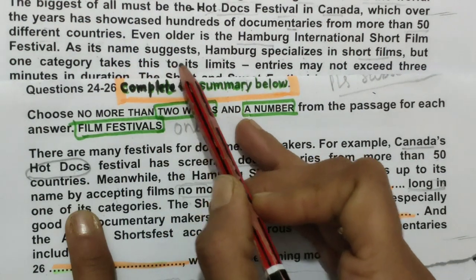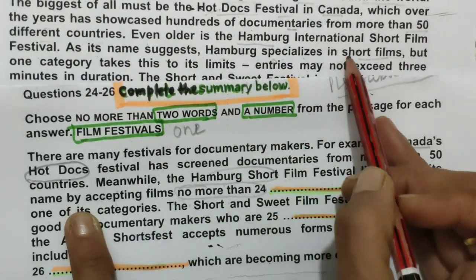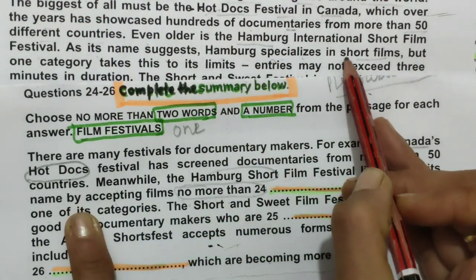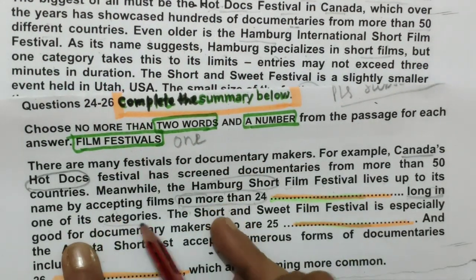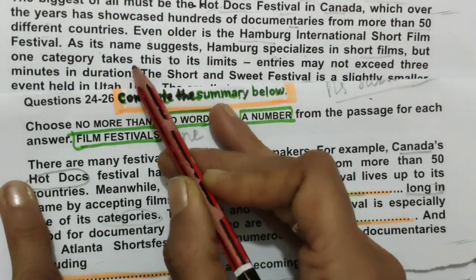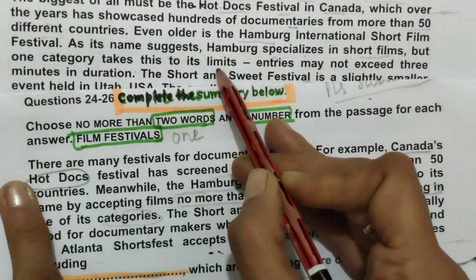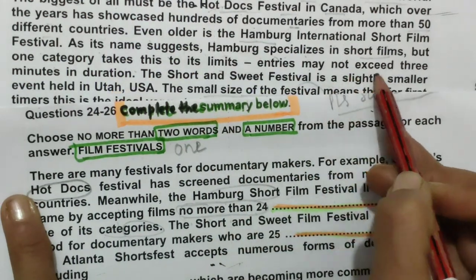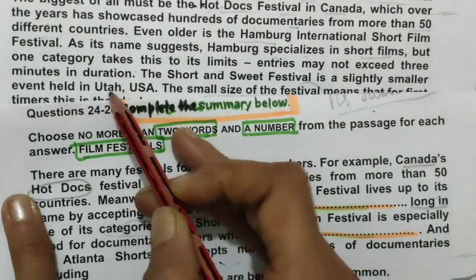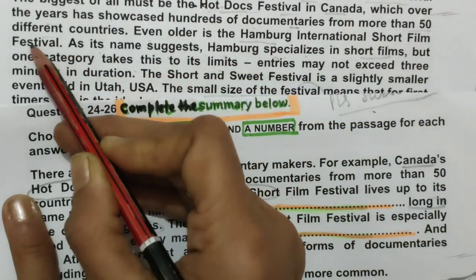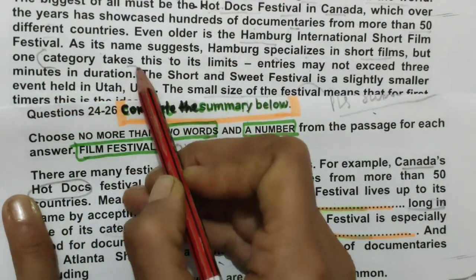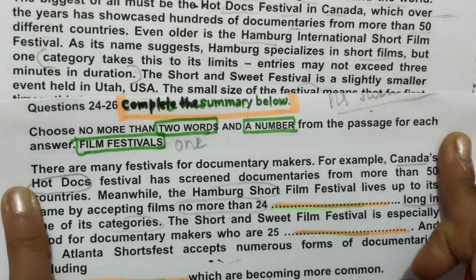As its name suggests, Hamburg specializes in short films, but one category takes this to its limits. Entry may not exceed 3 minutes in duration. So have you understood? Read it from here till here and try to find the answer.